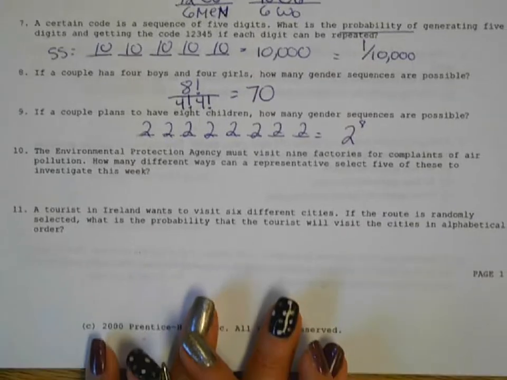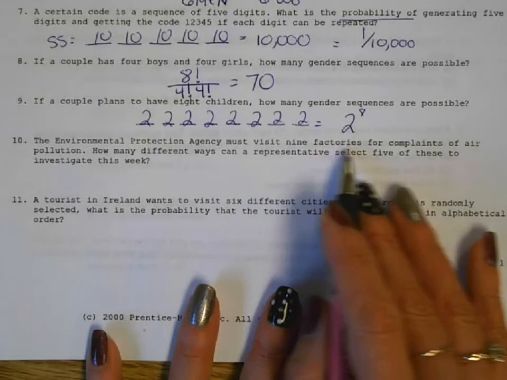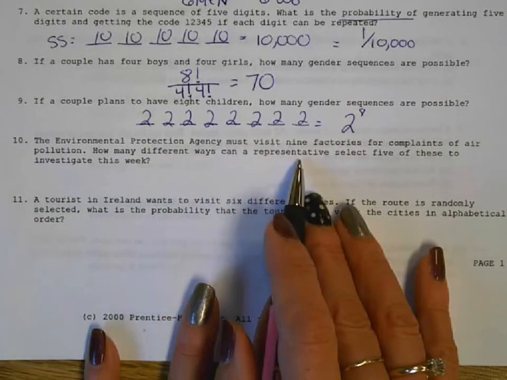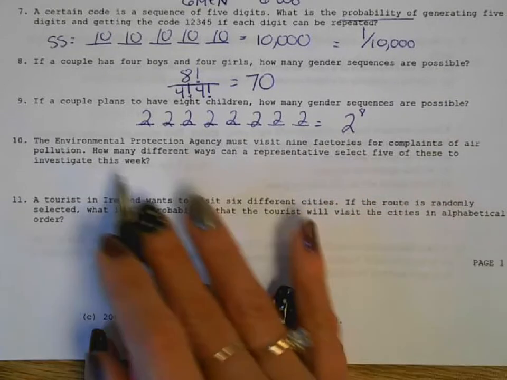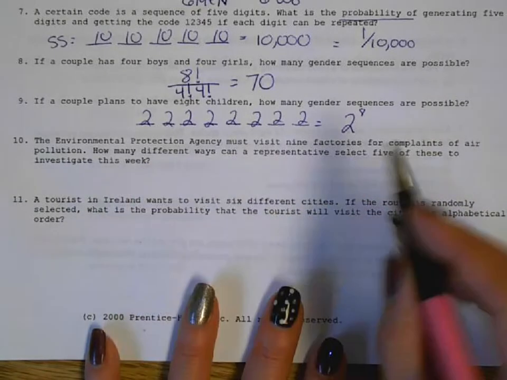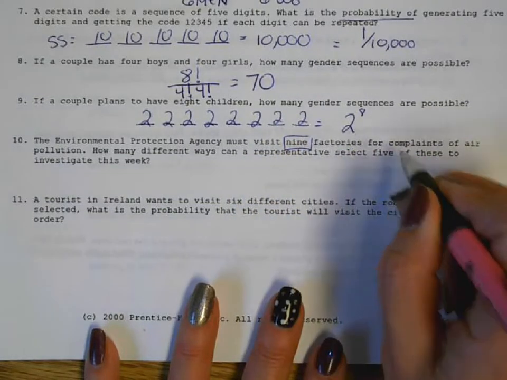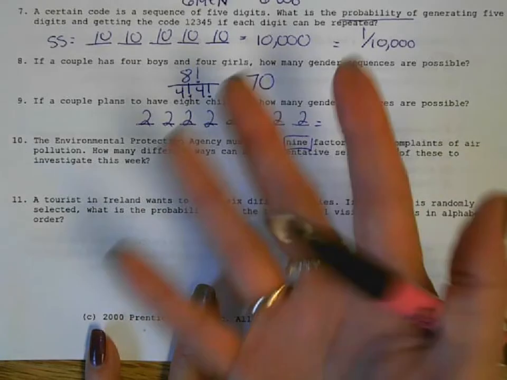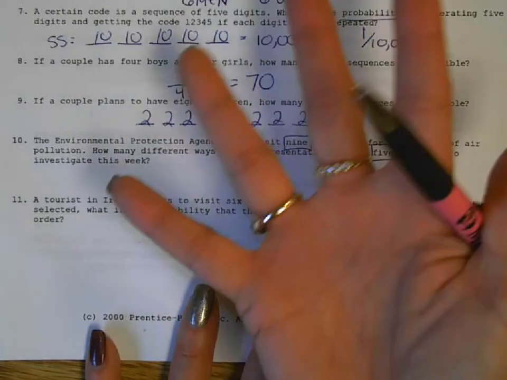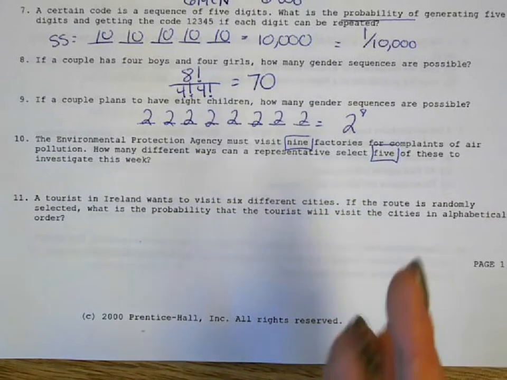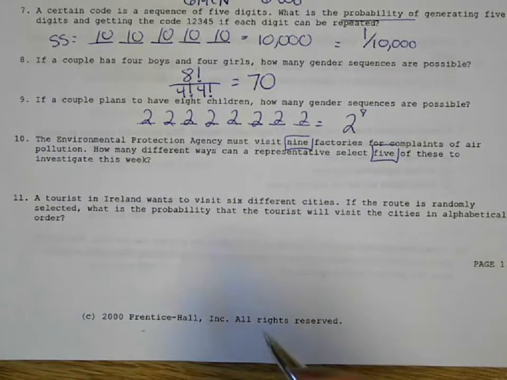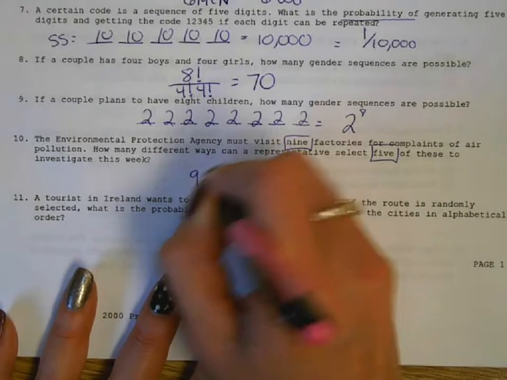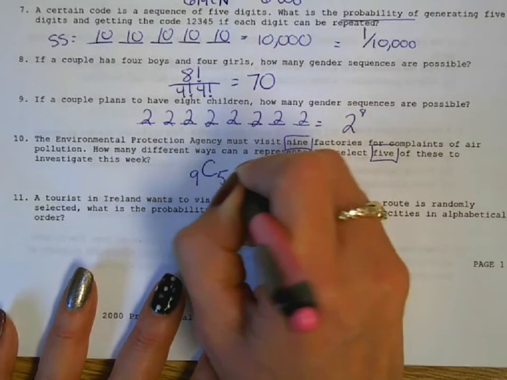Okay, the Environmental Protection Agency must visit 9 factories for complaints of air pollution. How many different ways can a representative select 5 of these to investigate this week? So he's got to see 9 of them, and he's choosing 5. Again, order doesn't matter here. It's not going to make it a different set of 5 if I switch the order. I'm still visiting the same 5. So see this as an order does not matter. I've still visited the same 5 factories. So this is a combination, 9 factories, choose 5 to go visit.